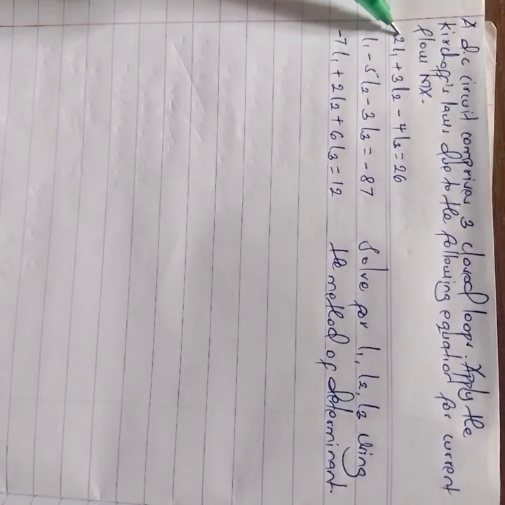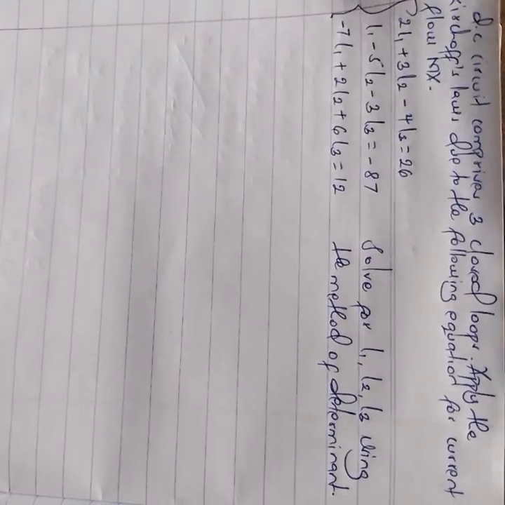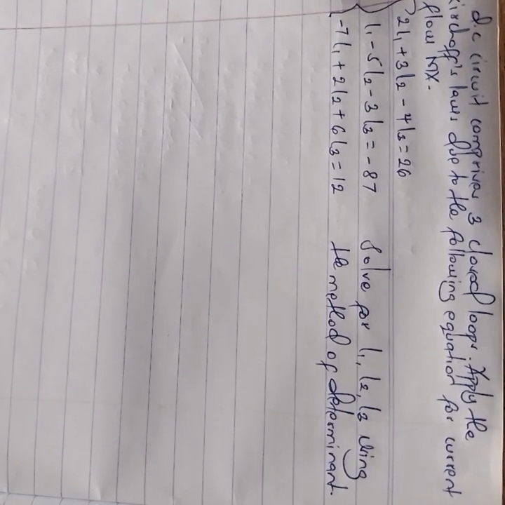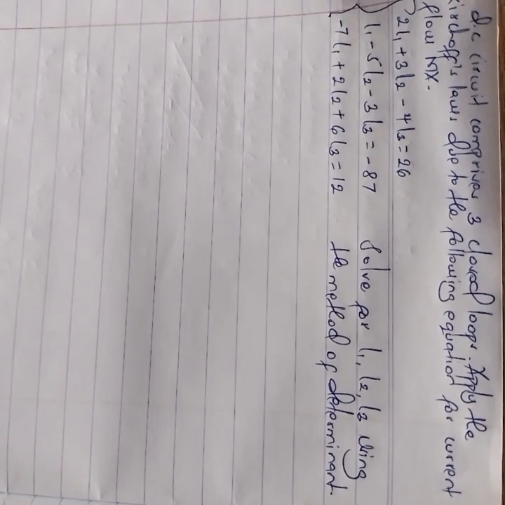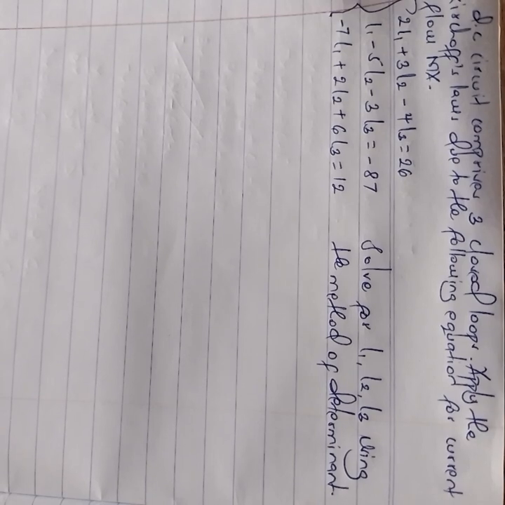Now here this one is our example. We want to apply Kirchhoff's law to solve it. So solve for I1, I2, I3 using the method of determinants. Now this one has 3 unknowns, and in our previous class that one had 2 unknowns. So same formula, but here now we have 3 unknowns.